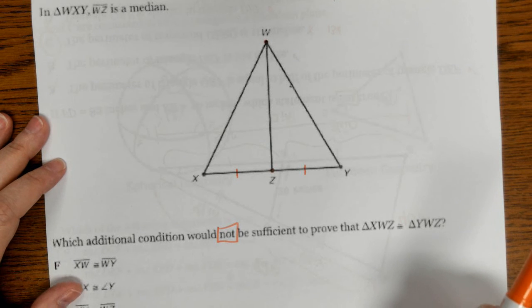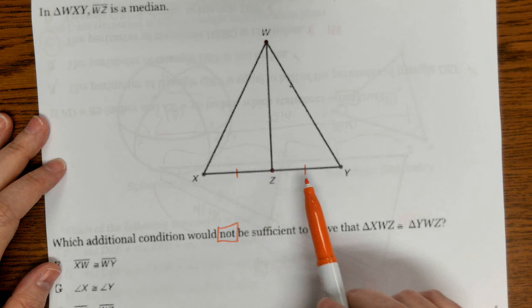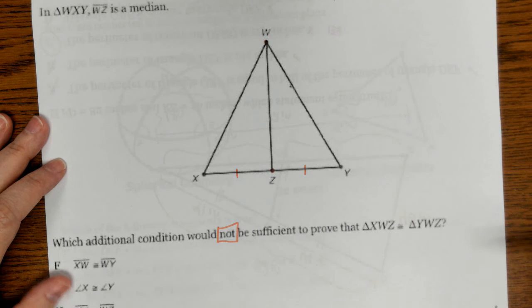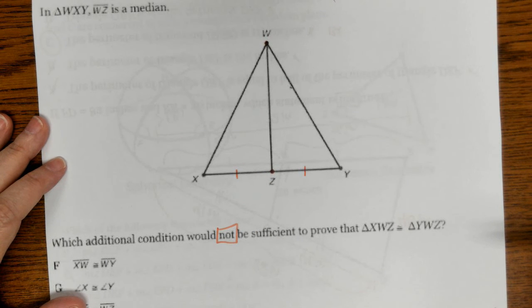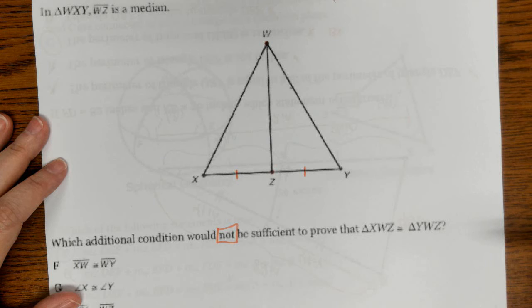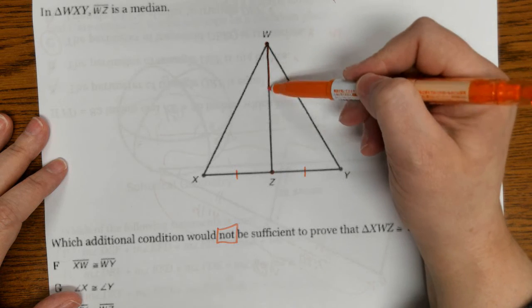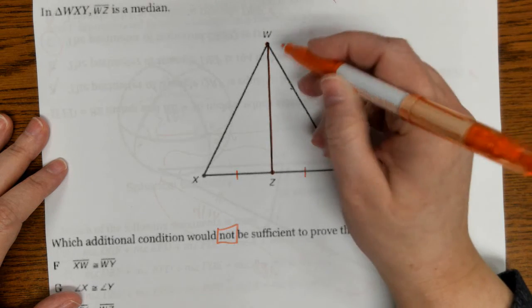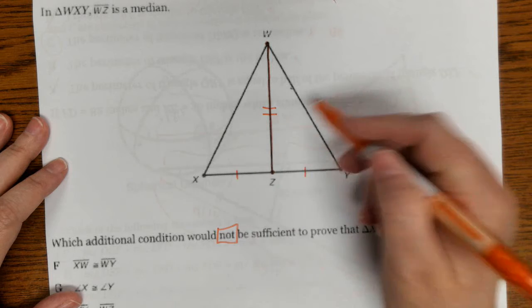So we have this. What else do we know even though they didn't tell us? I'll give you a hint. It was a common step in all of our proofs, pretty much. Maybe not every one, but a lot of our proofs. Yeah. This line is congruent to itself basically, right? Because they share it. So we have two sides.